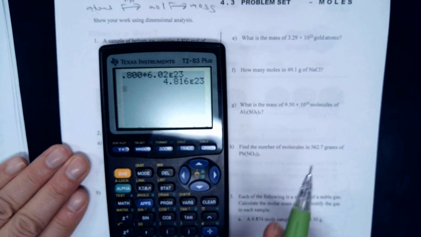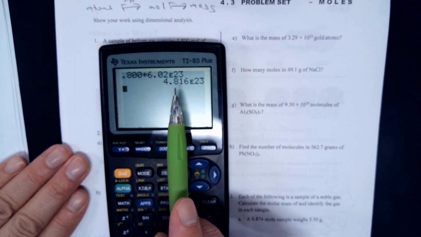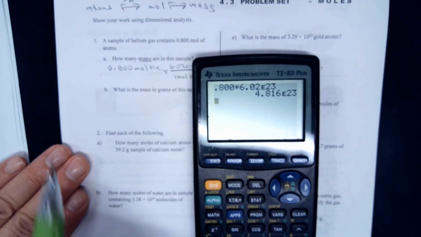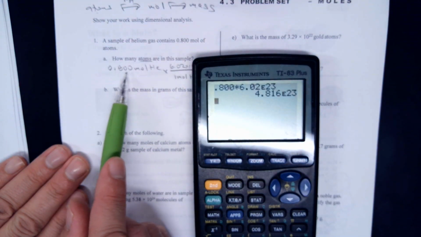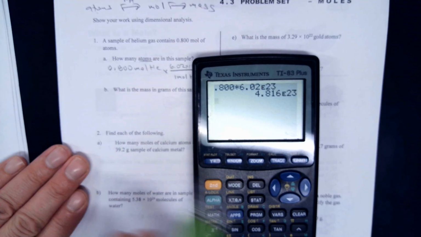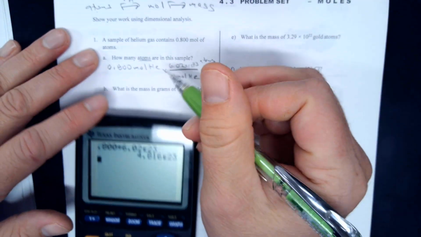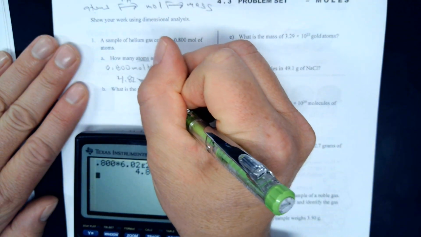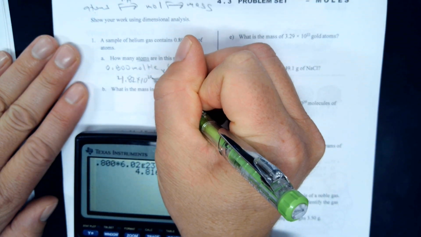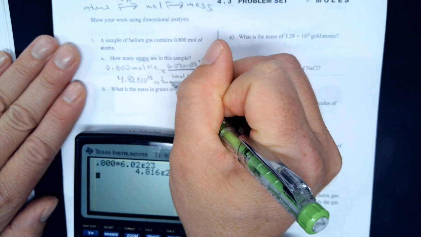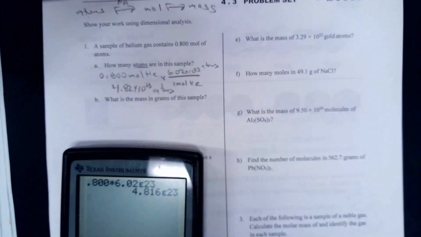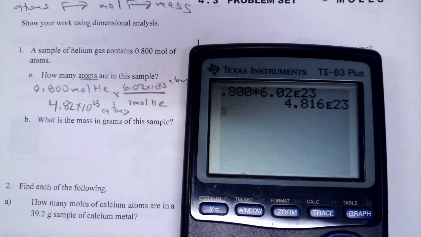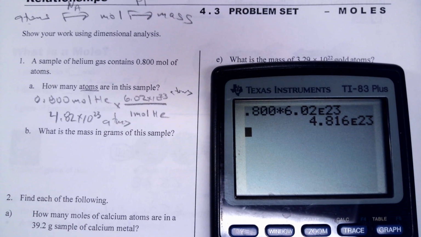Now as I look at this, 4.816. Those are 4 sig figs right there. And I was given 3 sig figs right here, 1, 2, 3. So I would want to round this to 4.82 times 10 to the 23rd. And again, those are atoms. So that's what I would put right there. I'll zoom in a little better because it's hard to see all this going on. So that's what I would have so far, okay?